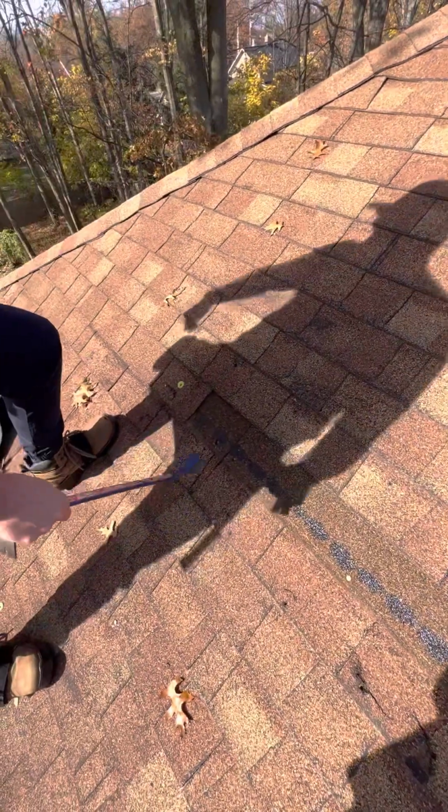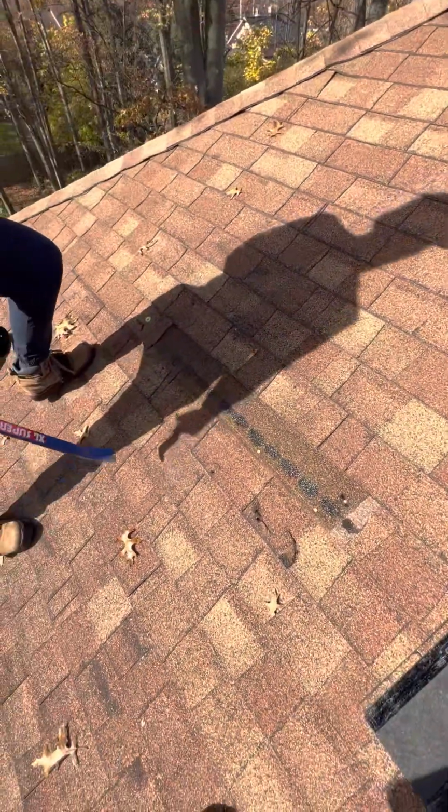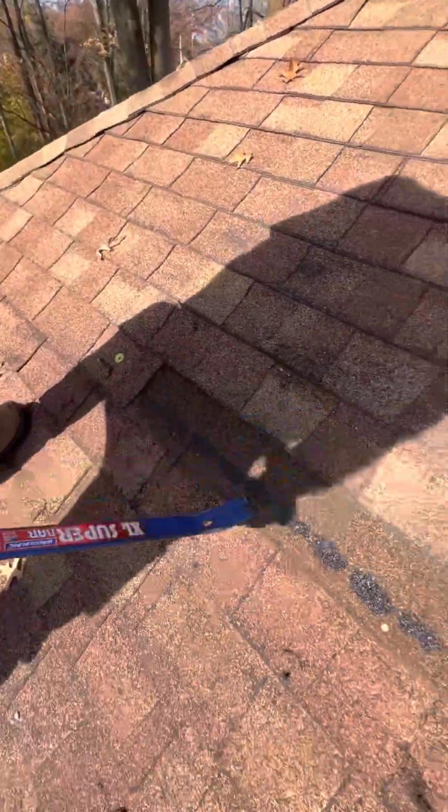Got the tarp out. So it looks like we'll repair this shingle. You guys see the nail holes, the shingle that is not here, and then the shingle above right here. Okay, so replacing these 3 courses.